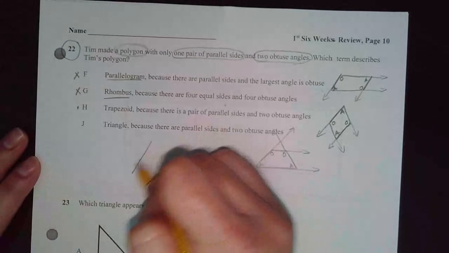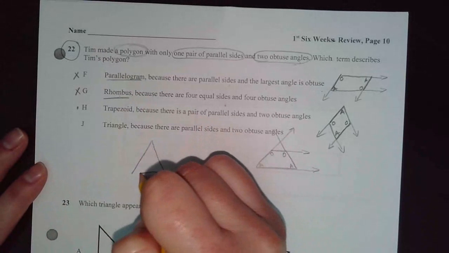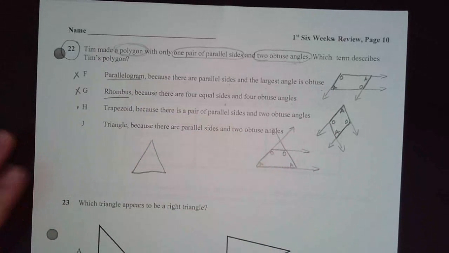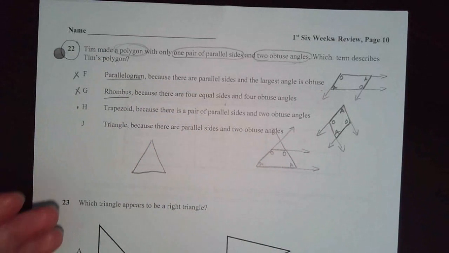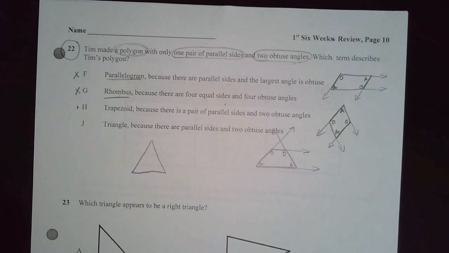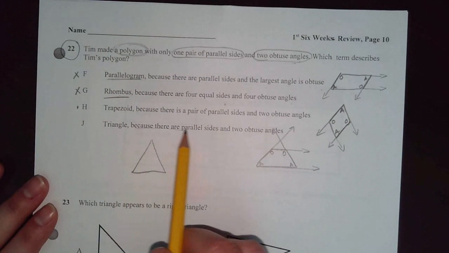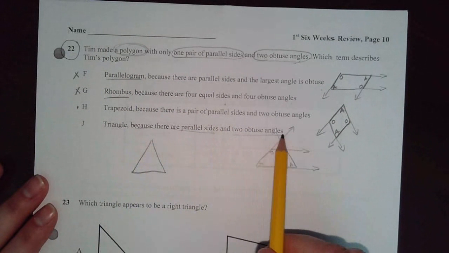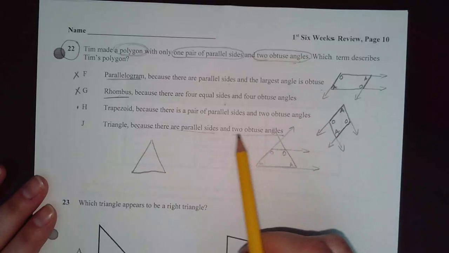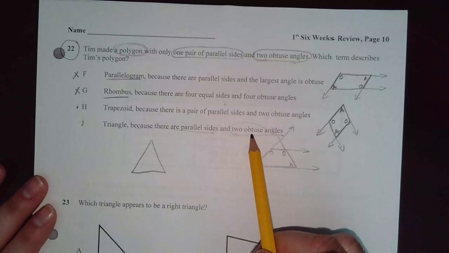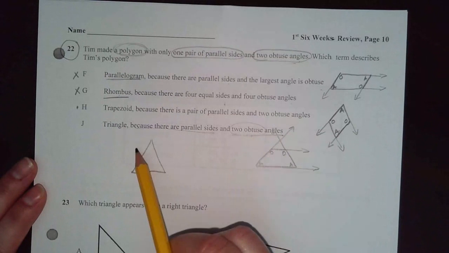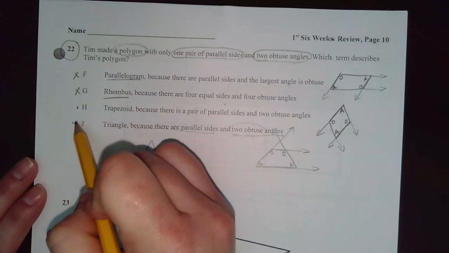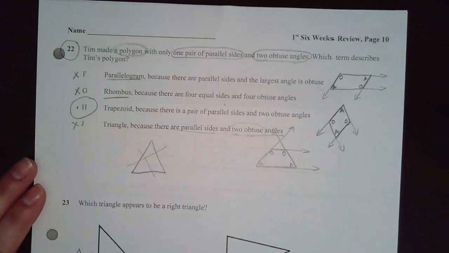And then we have a triangle. Well, this one doesn't have any opposite sides to be parallel. And I don't know what type of triangle to make. And it says because there are parallel sides and two obtuse angles. Well, I know that a triangle could have one obtuse and two acute, but there will always be two acute angles in a triangle. So I know for sure that one's not it. So our answer is H, the trapezoid.